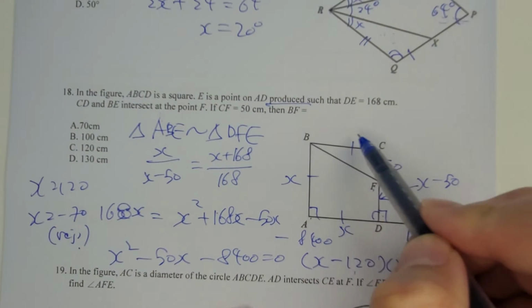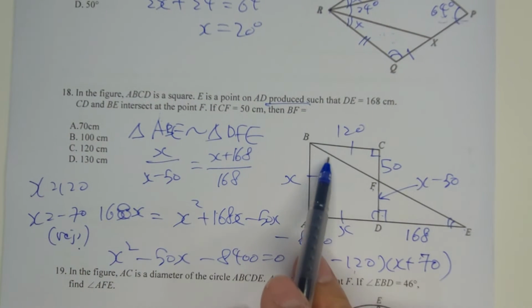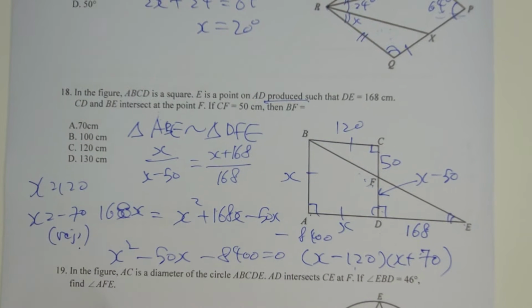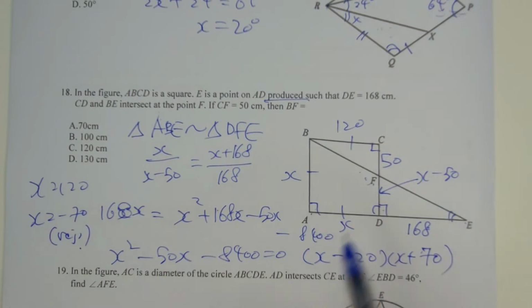Therefore, you know that x is 120. And you can find BF by using Pythagoras theorem, and hence you get 130. So the answer is D for dog.